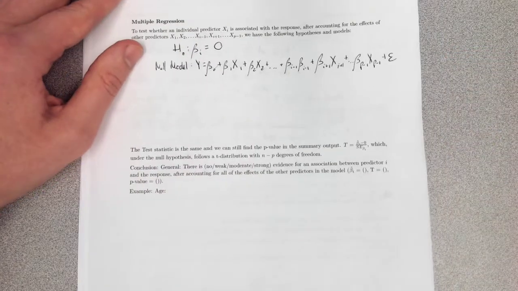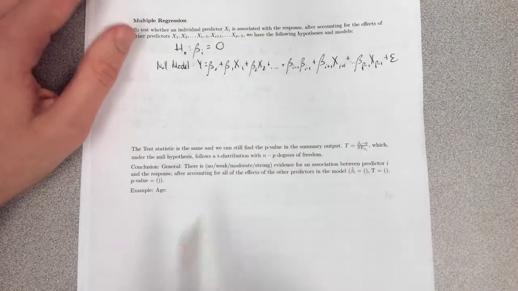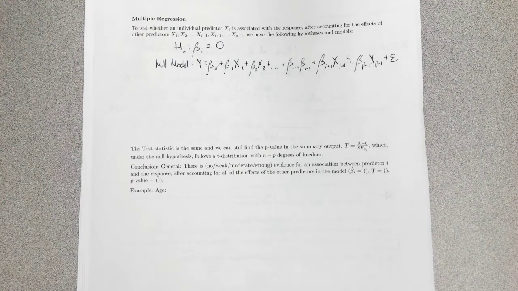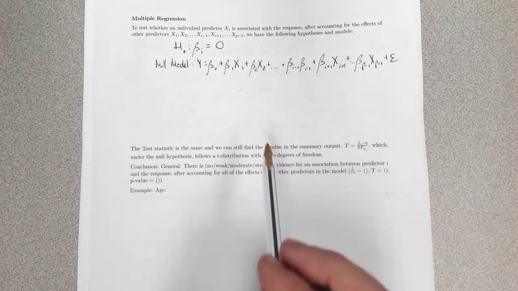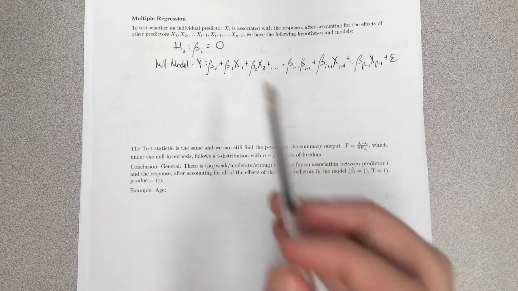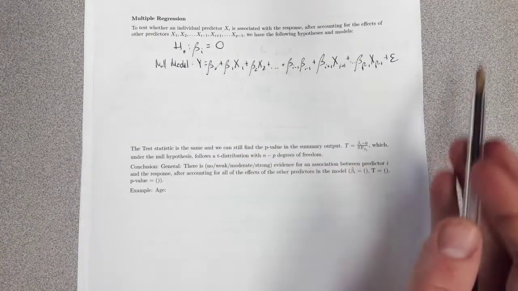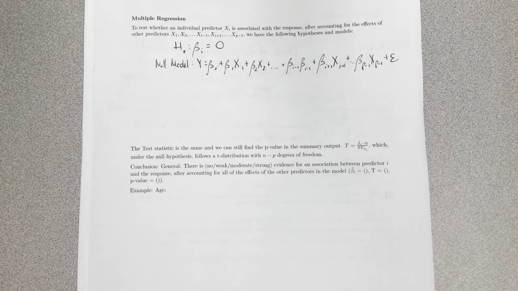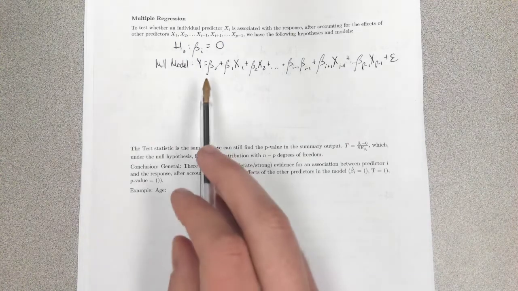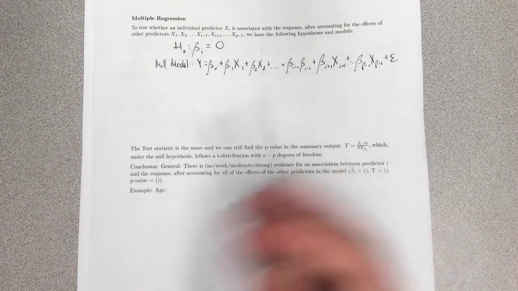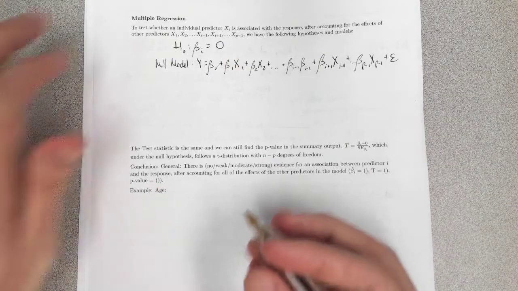This is just a general way to write it. With an actual example, it might be easier if you don't like the subscripts. Just think about the null model as the model with all of your predictors except for the one that you're testing. So in this case, our null model would be a model with lot size and house size, but not with age.